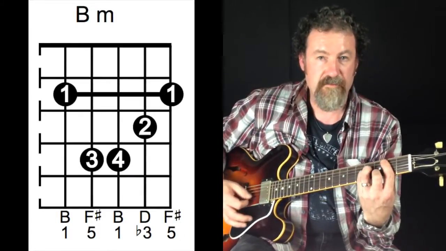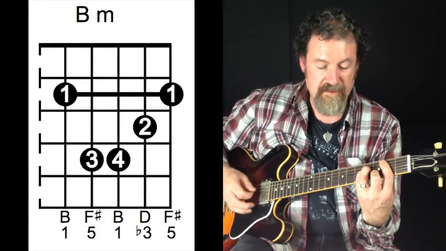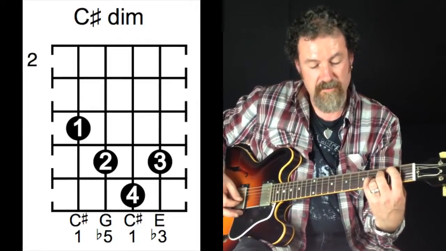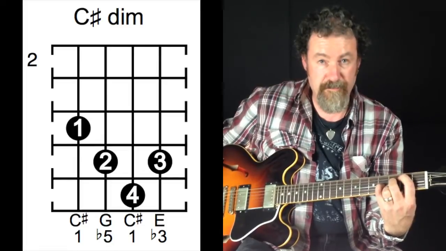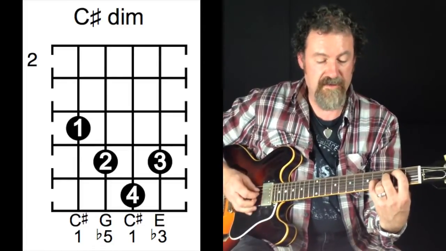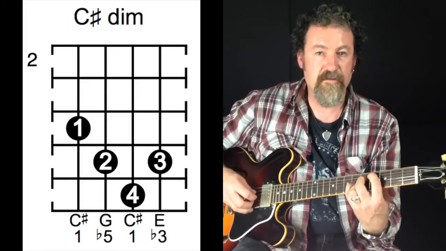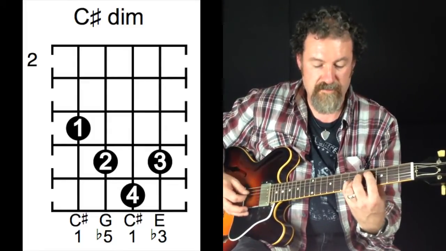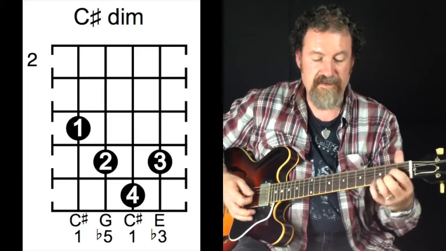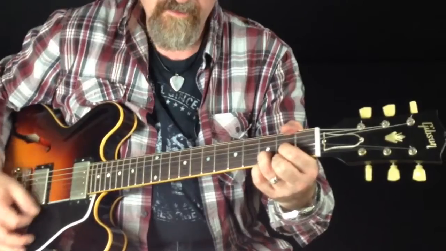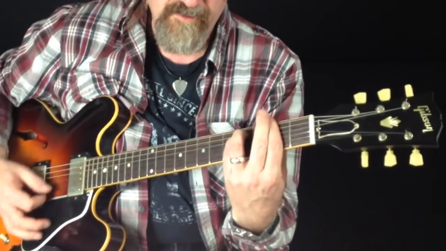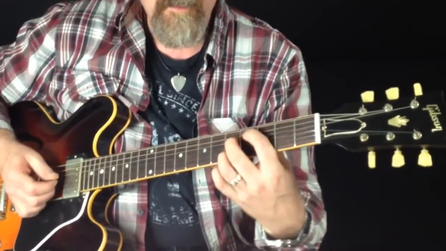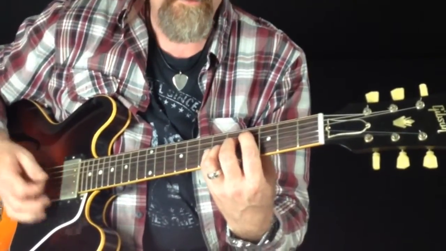And then B minor, and then C sharp diminished. Now all I can do here is I can take the shape that I played for the B diminished in the key of C, and move the whole thing up 2 frets. And that's my C sharp note there. And back to D. So D, E minor, F sharp minor, G, A, B minor, C sharp diminished, back to D.